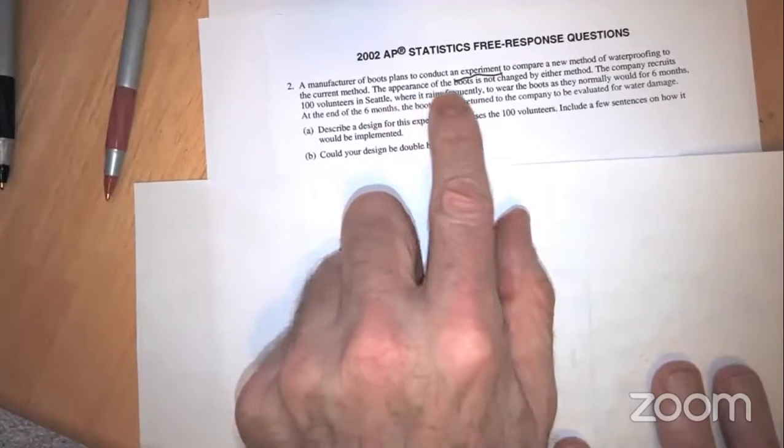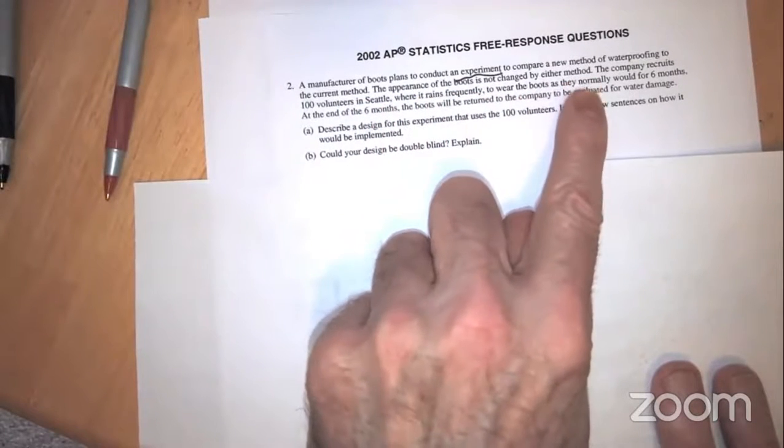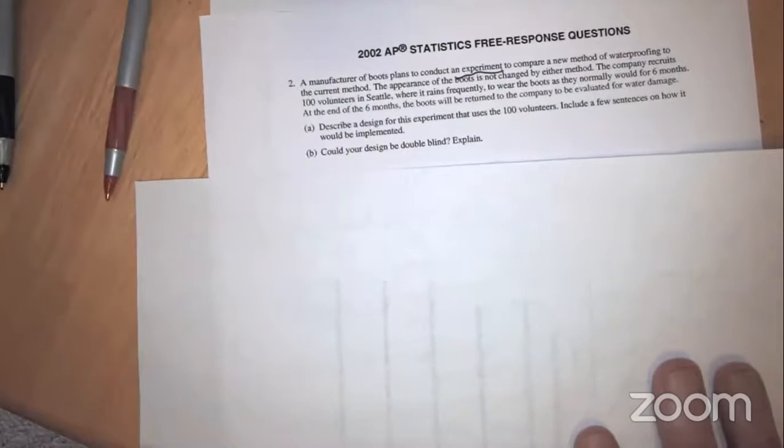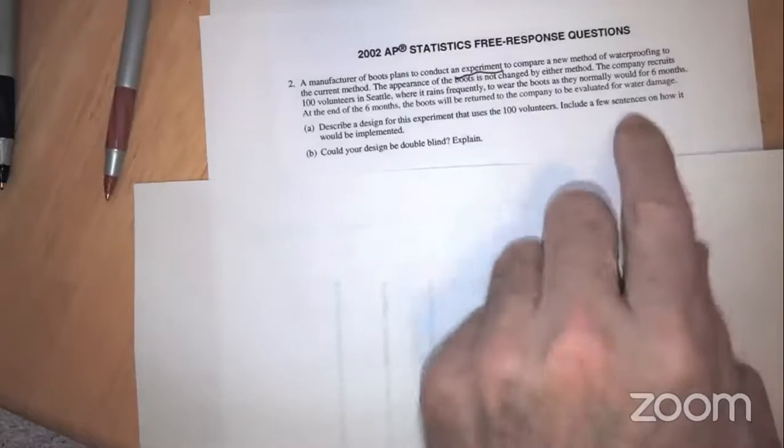The appearance of the boot is not changed by either method. Super important sentence. Many times when I give this to my students, they sort of overlook that. When we talk about the best answer, someone will always yell out, "Oh, that's Mr. Murphy, why that second sentence was there." So I'll come back to that and I'll address that.